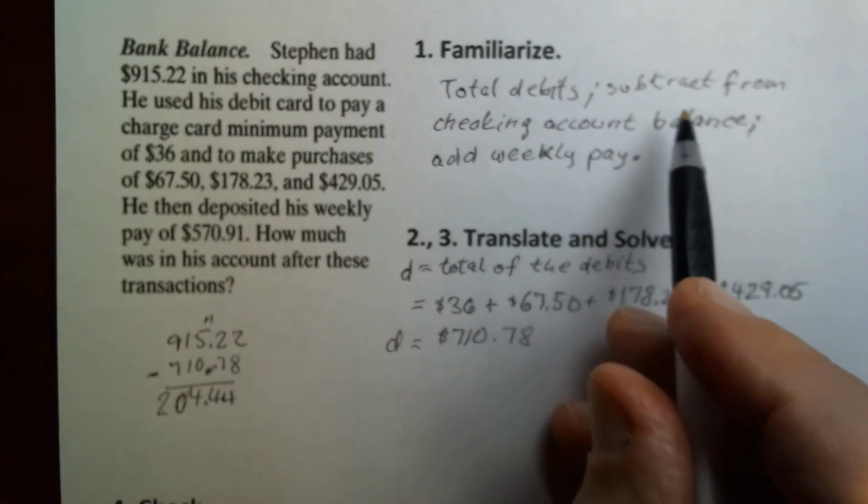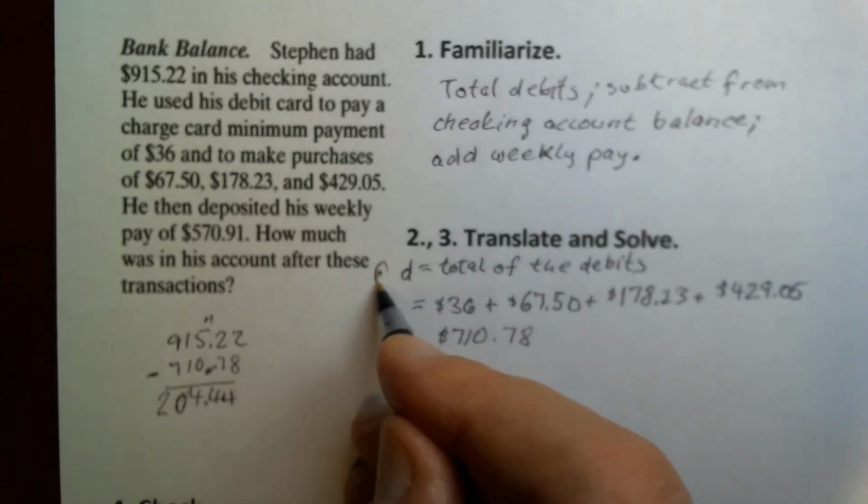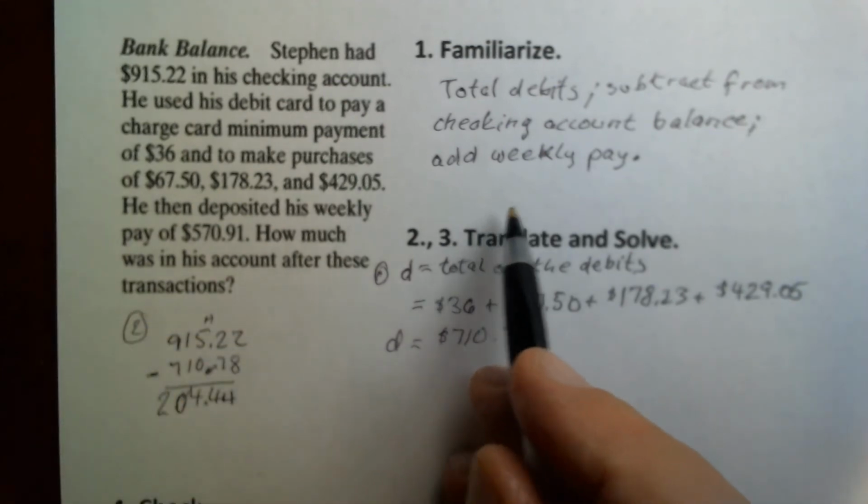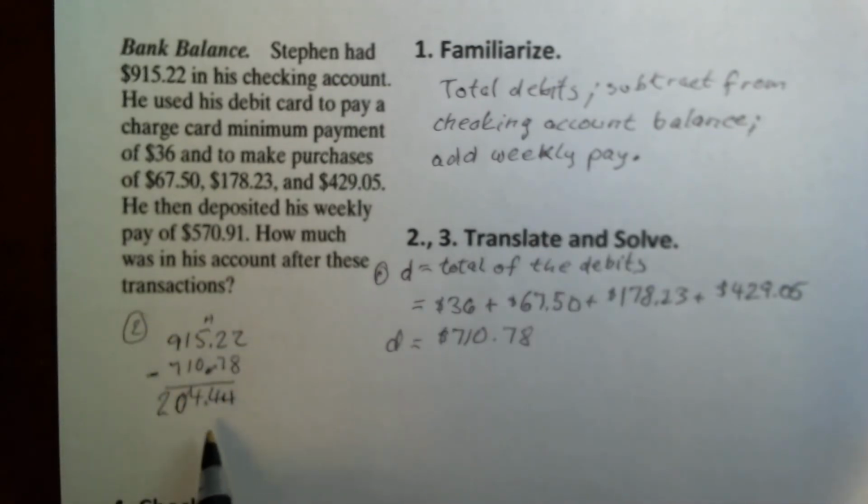That's step number 2. And step number 3 is then we add to this balance now the weekly pay. So step number 3, we have the balance of 204.